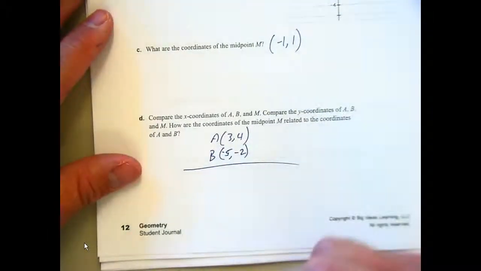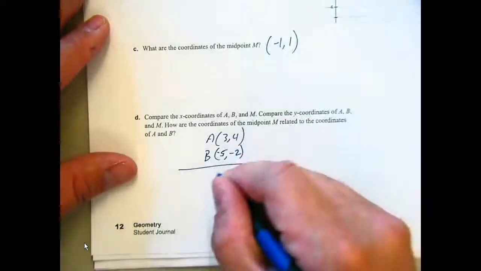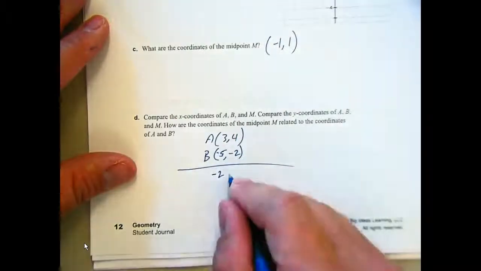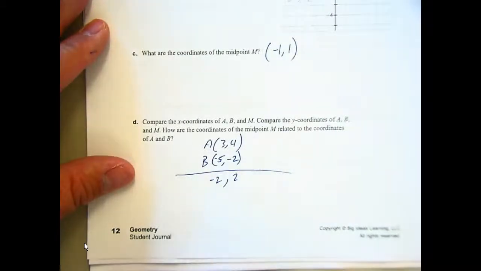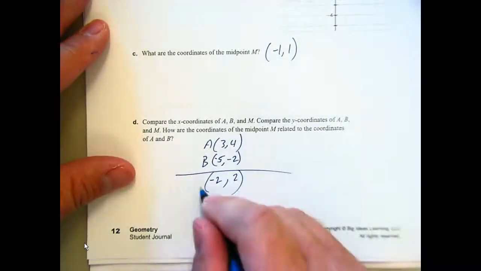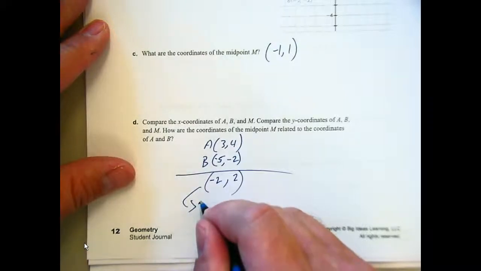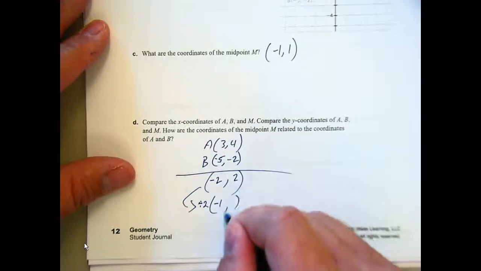What if I were to add those coordinates up? Say I said 3 plus -5. What do I get? -2. And I add the y values up. What's 4 plus -2? That's 2. How do these coordinates relate to those coordinates? It's half of them, yeah. If I take this and divide it by 2 or multiply it by a half, I get -1, 1.